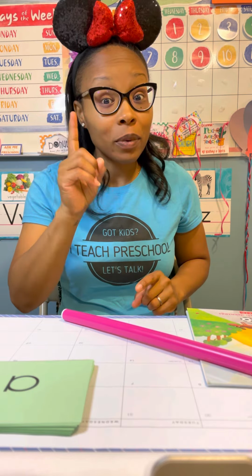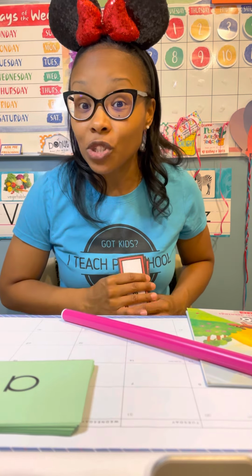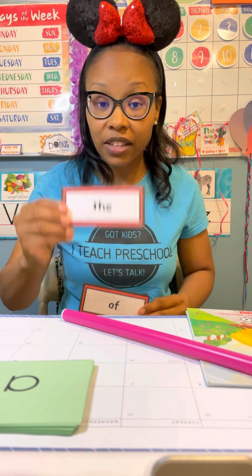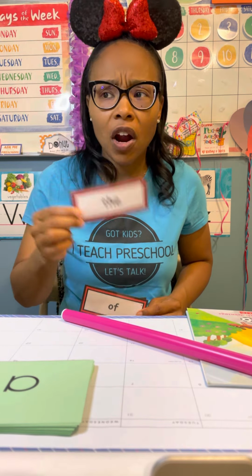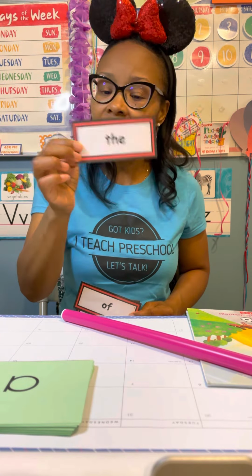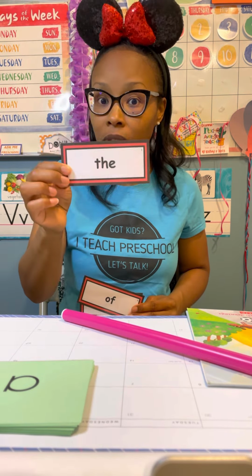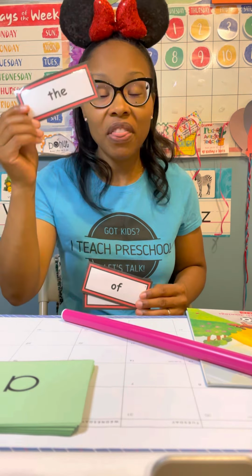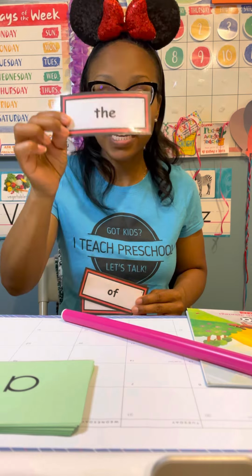So all right, now what we're going to do that we didn't do last week is go over 3 new sight words. Our first sight word is the, T-H-E. Are you going to the party? That's the. You'll see this word used so many times in books that you read, and people use this word when talking. The sight word, the, T-H-E.